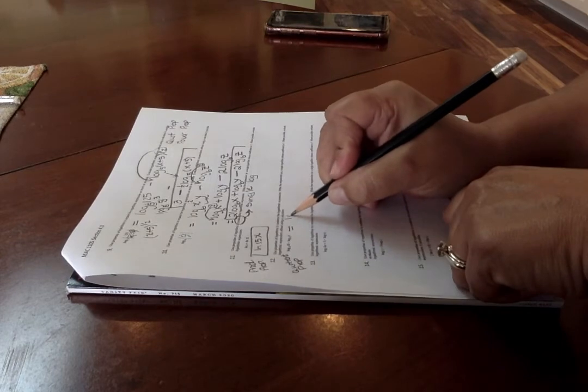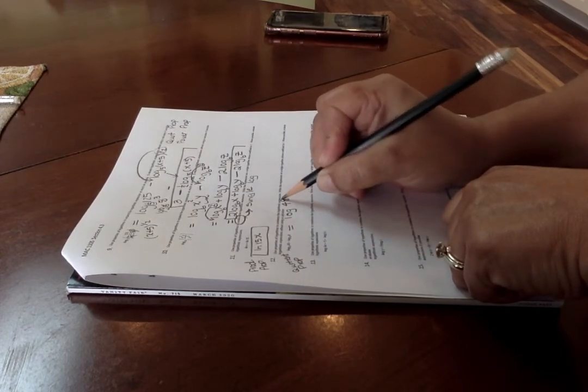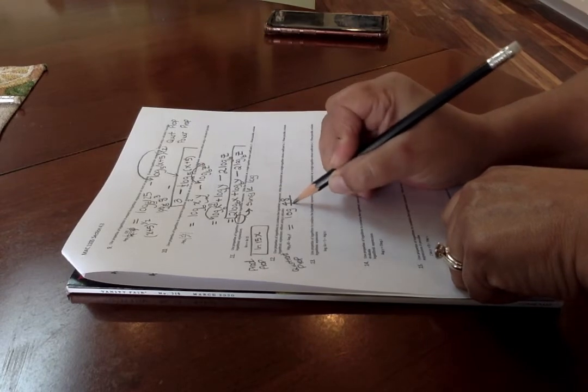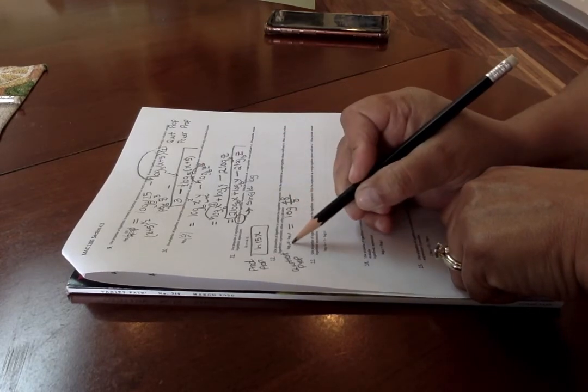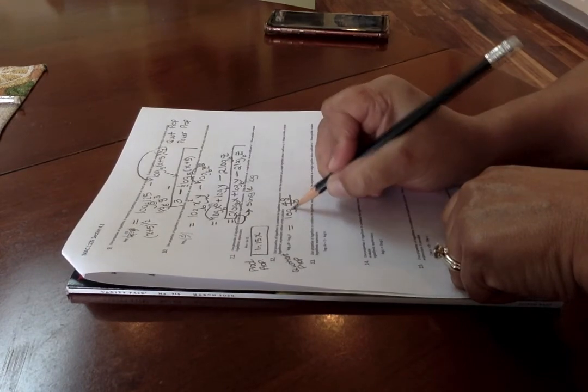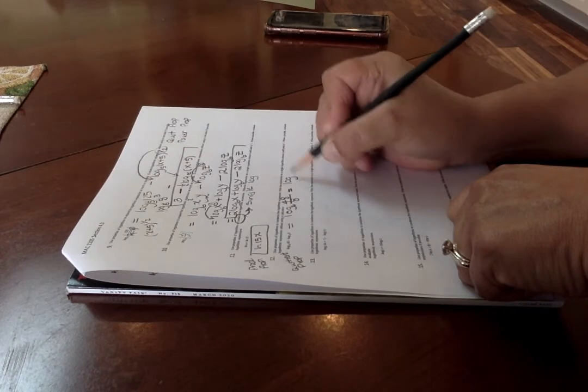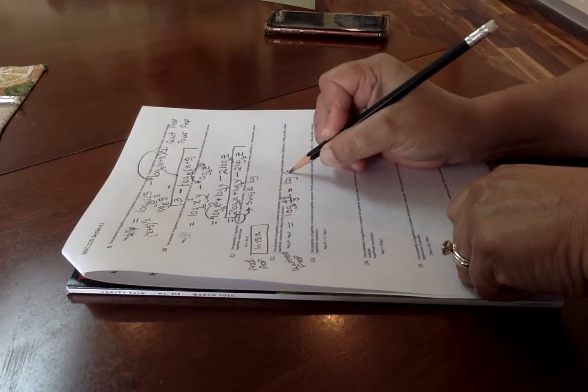So this is going to be log of 48 over 8. Because one was log 48, one was log 8, and this is base 6. Continue working with that. 48 divided by 8 is the same thing as 6.